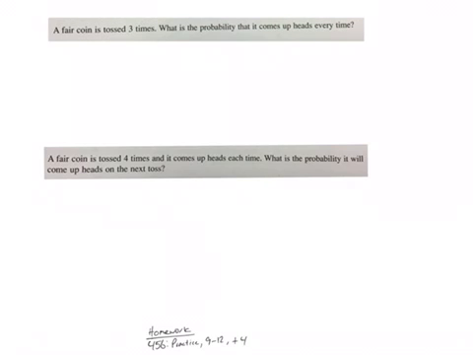It says a fair coin is tossed 3 times. Now they say a fair coin, so you're not like Two-Face that has a coin that's weighted that always lands a certain way. A fair coin means that it's equal probability of landing on either side. So they toss a coin 3 times. What is the probability that it comes up heads every time?